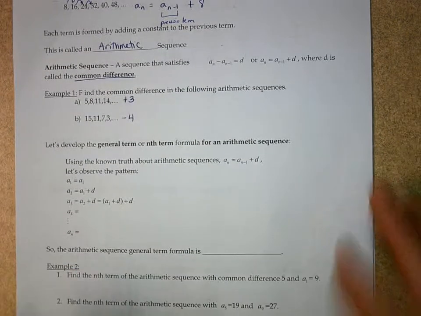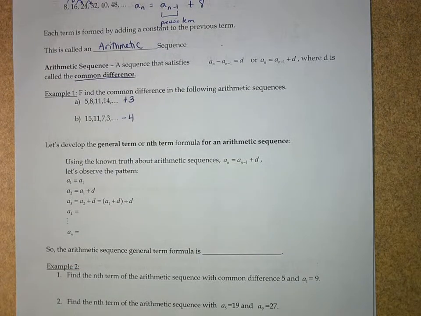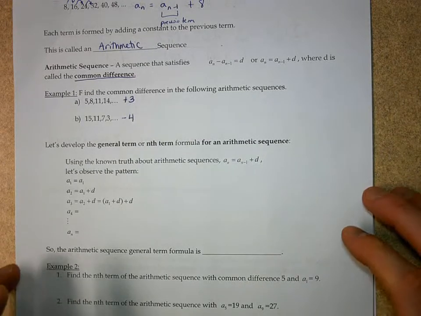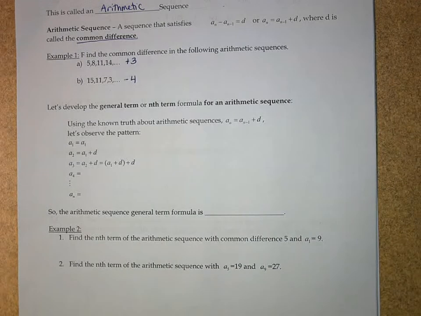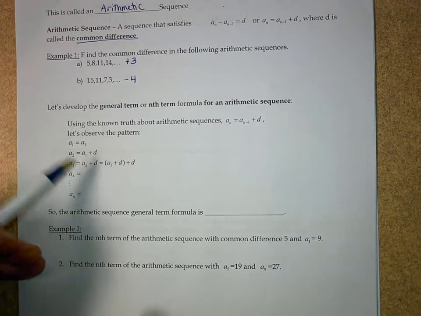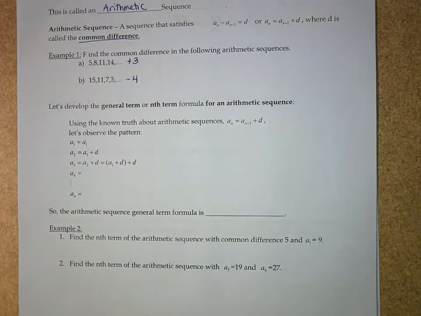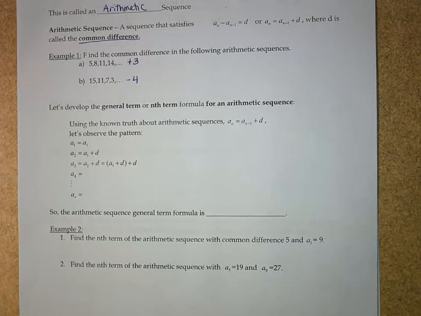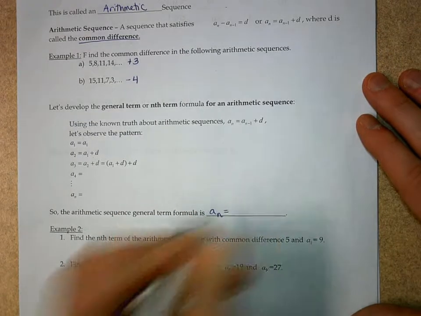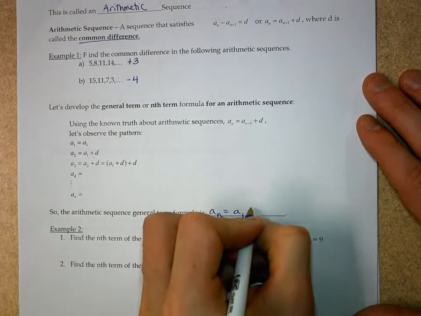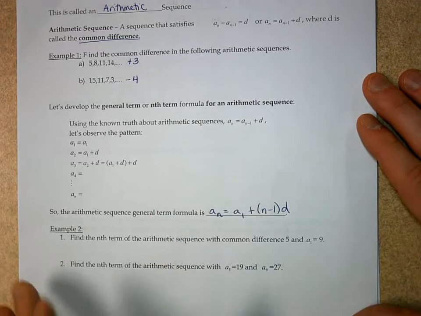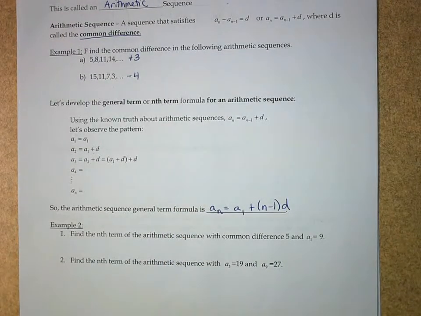The next thing we want to be able to do is figure out a specific term for an arithmetic sequence. Right here you can see the pattern that emerges. Every single time we add a constant d, the common difference, and as we go along each step, we keep adding another d. So the pattern that emerges for the general term is that a sub n is equal to my starting value, a sub 1, plus n minus 1 times d.